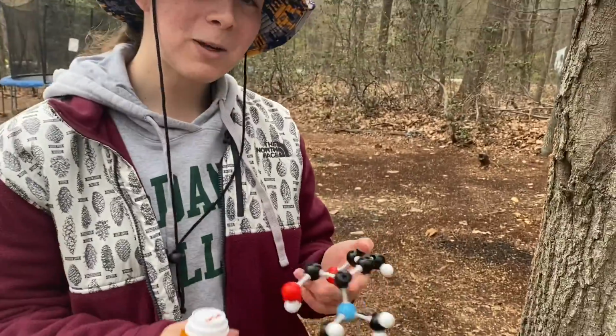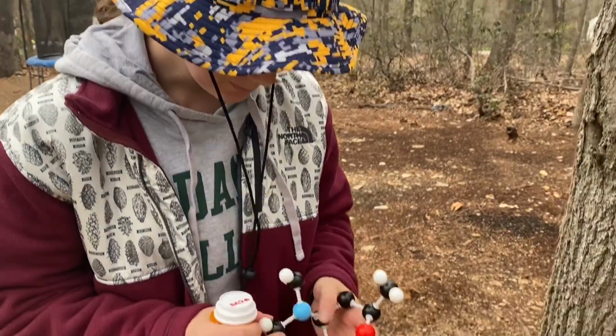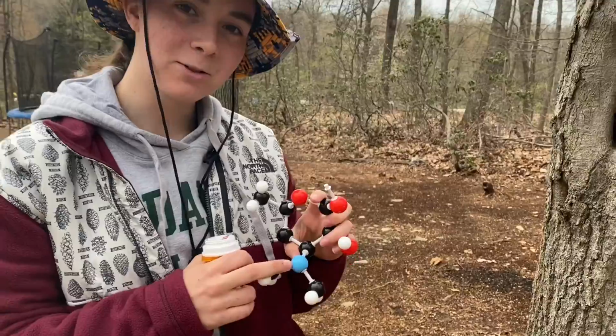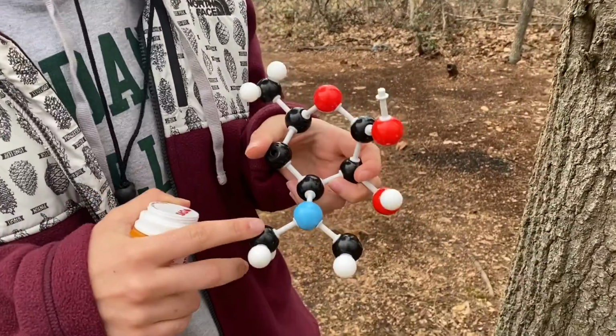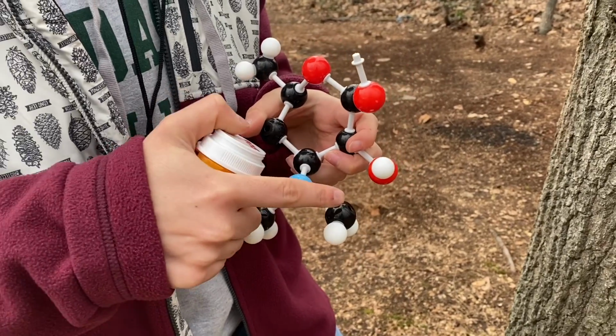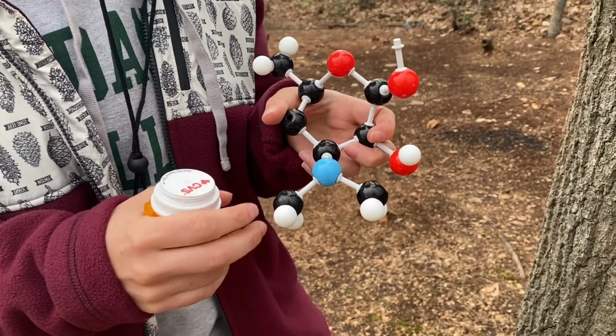Since its structure was too big for my molecule building kit, I only built the small part that was important to me. This is our tertiary amine. We know that it's our tertiary amine because it's a nitrogen that is connected to 3 carbons and no hydrogens.